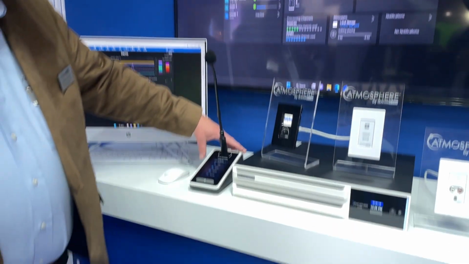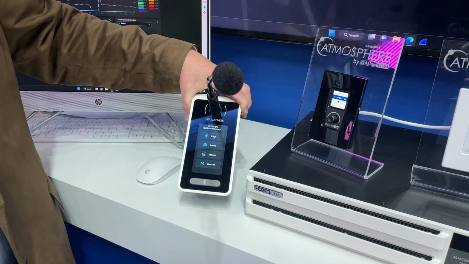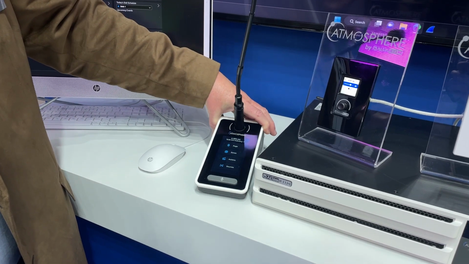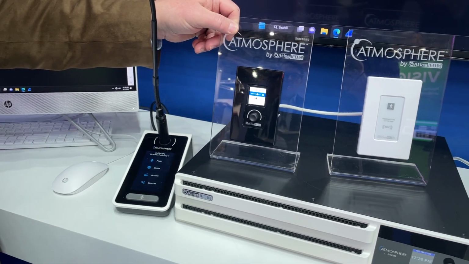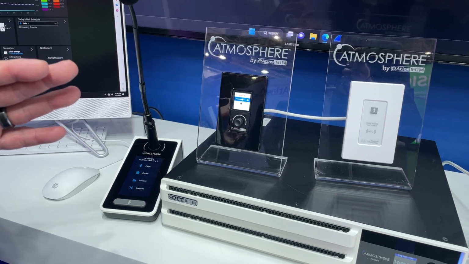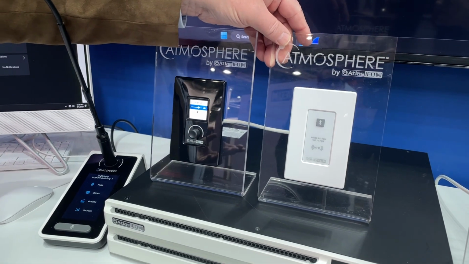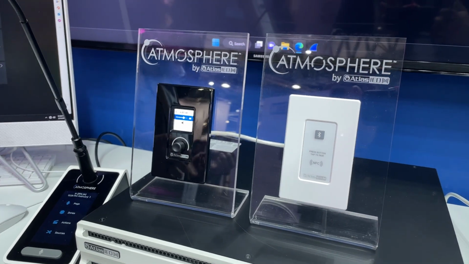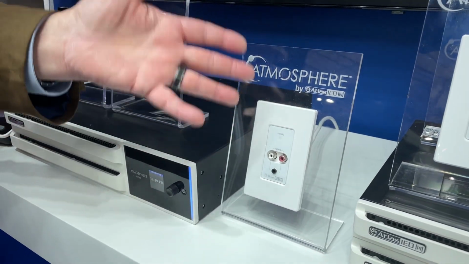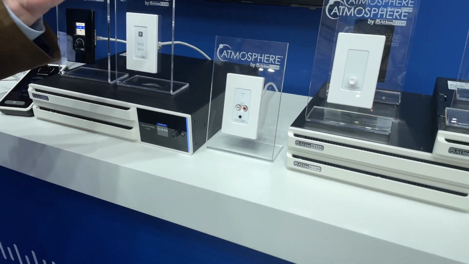So different sources, we have a new paging controller that will let you do zone paging. It'll also act as a system controller, wall mount system controller. This can be used to either control the sources and level in a single zone or multiple zones. We have a Bluetooth accessory, so you've got easy Bluetooth input to a system, some wall plates with RCAs and a 3.5 mil, and the accessories are available in either black or white.